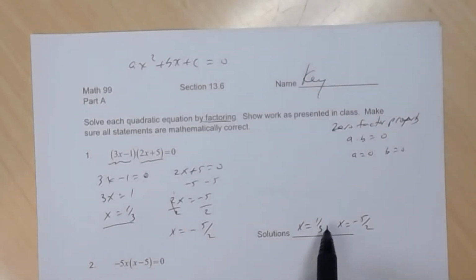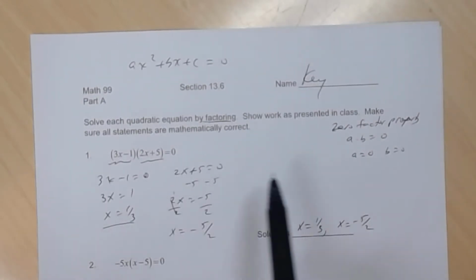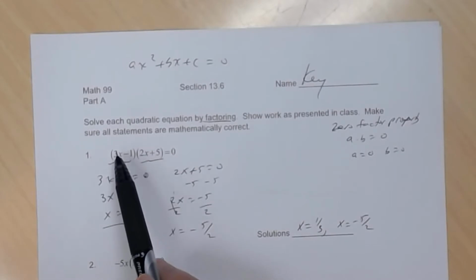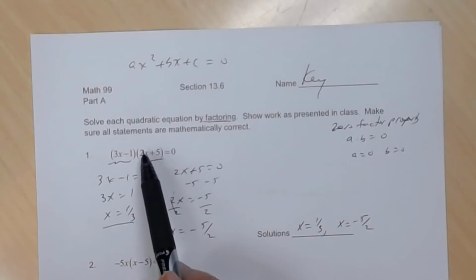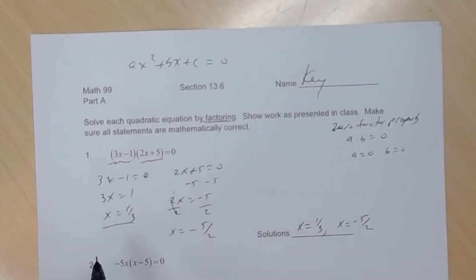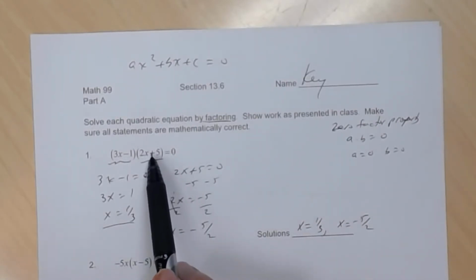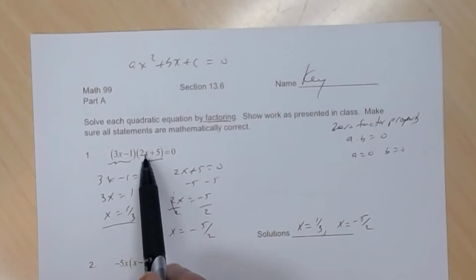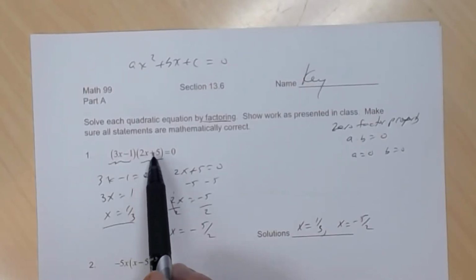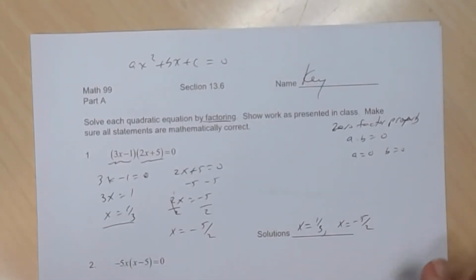If you were to check, let's say 1/3, and plug it into here, 3 times 1/3 is 1. 1 minus 1 is 0. And so no matter what this other factor is, when x is 1/3, 0 times this is still 0. Do the same thing with this. To get the 0, you would have to substitute into both, but you notice that this will be 0, because 2 times -5/2 is -5. -5 plus 5 is 0. And 0 times whatever this is would be 0.